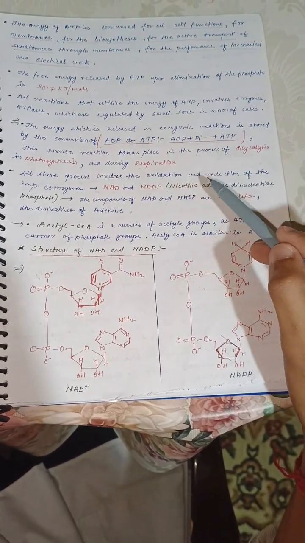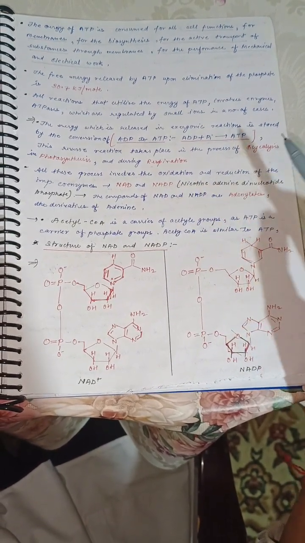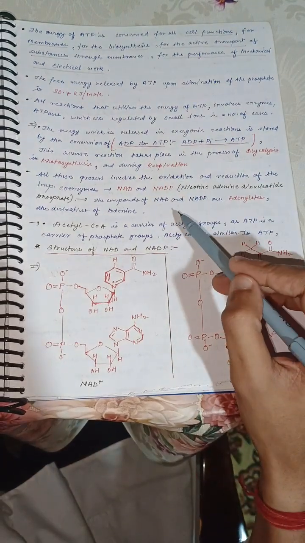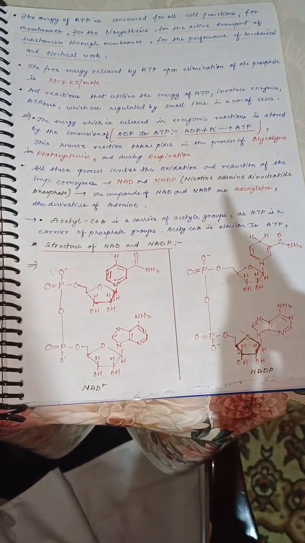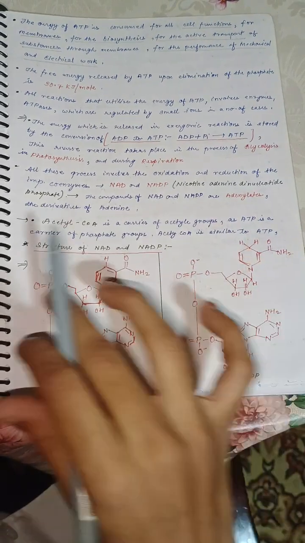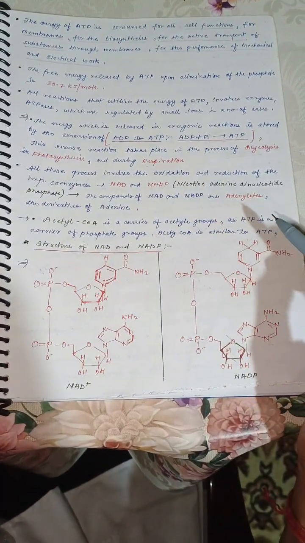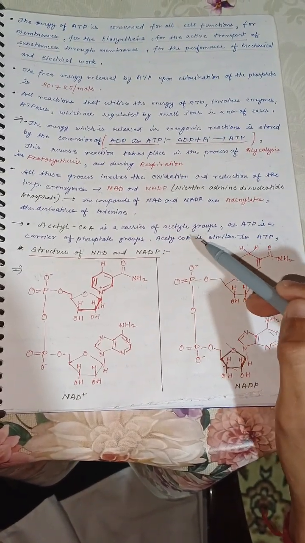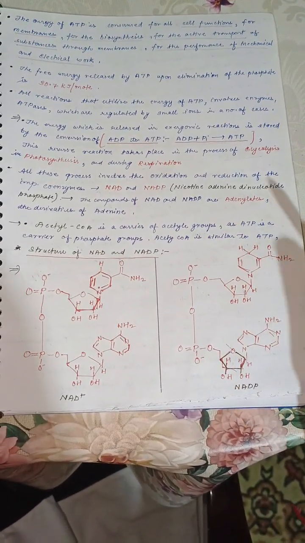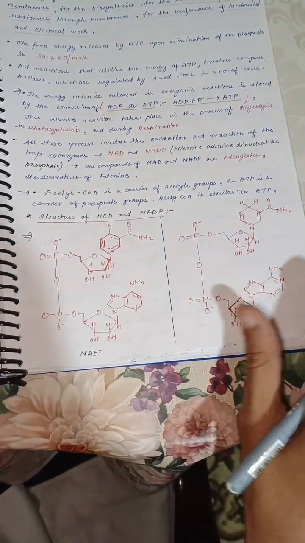All these processes involve the oxidation-reduction of important coenzymes NAD and NADP, nicotinamide adenine dinucleotide phosphate. The compounds NAD and NADP are adenylates; these are derivatives of adenine. And there is one more coenzyme, acetyl coenzyme A. It is a carrier of acetyl groups, as ATP is a carrier of phosphate groups. Acetyl coenzyme A is similar to ATP. Here is the structure of NADP and NADPH.